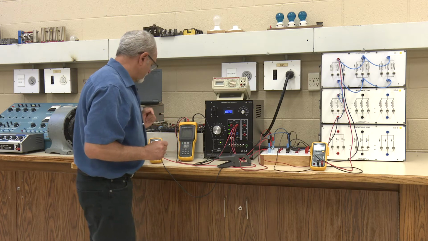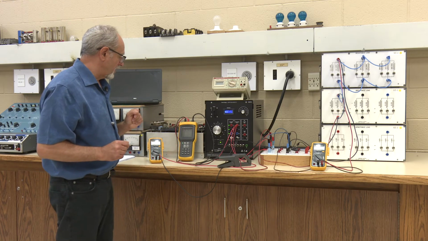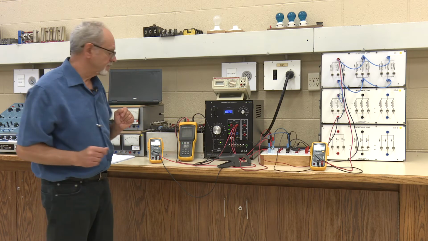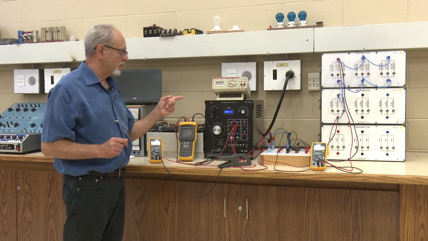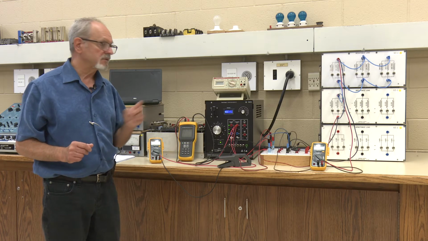Okay, so now we're going to swing over here to our Fluke 41B power harmonics analyzer meter and see what it tells us about the harmonics that exist, if any, on the line side or the utility side of that load.